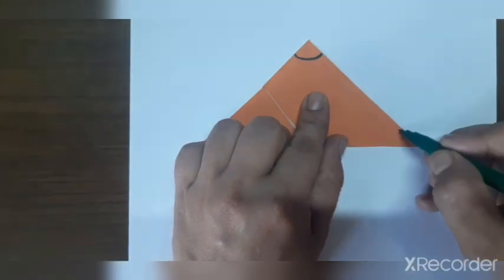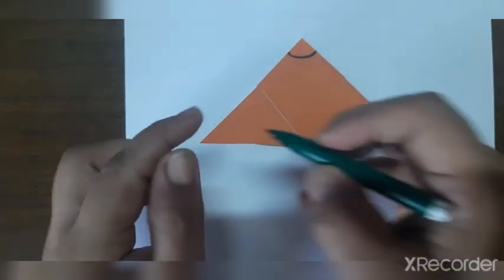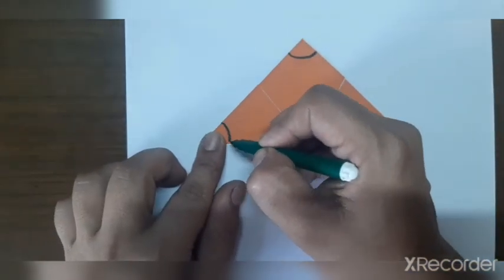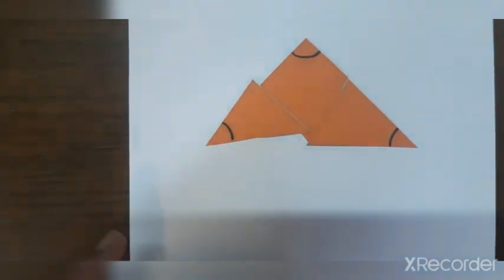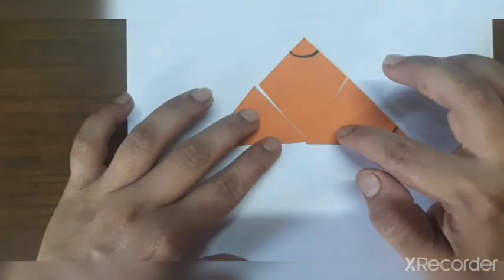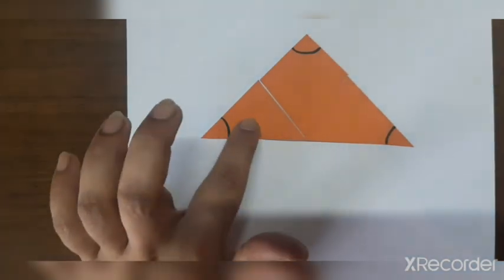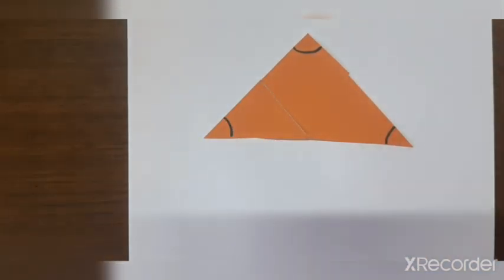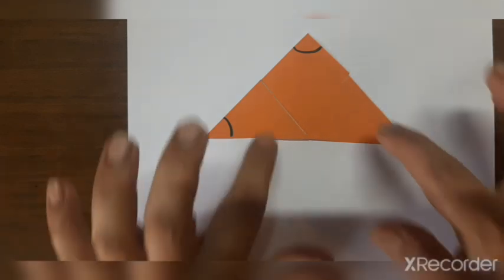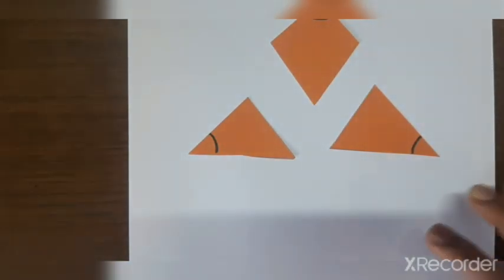This is one angle, this is the second angle, and this is the third angle. The single paper I had taken was this paper, correct? I marked the 3 angles of the triangle with a green sketch pen. After that, I cut this into these pieces.